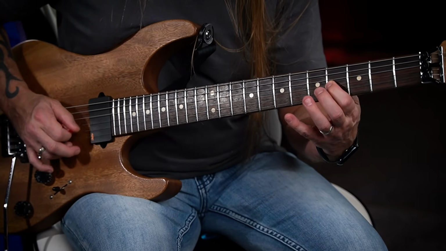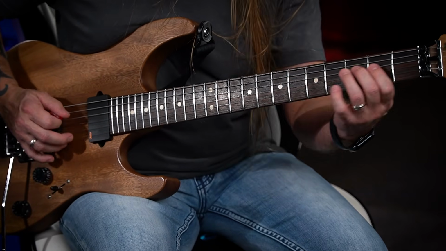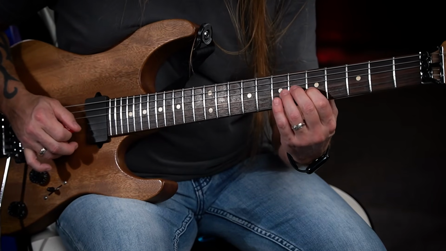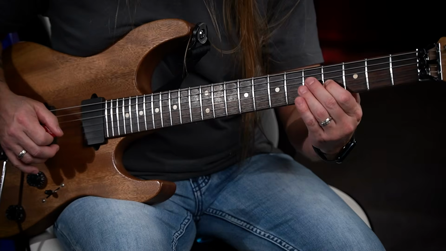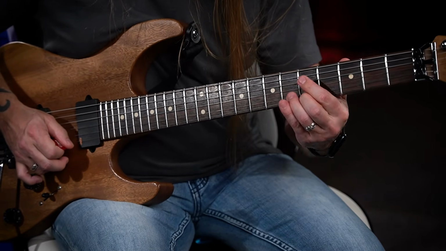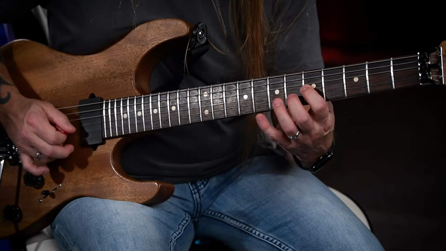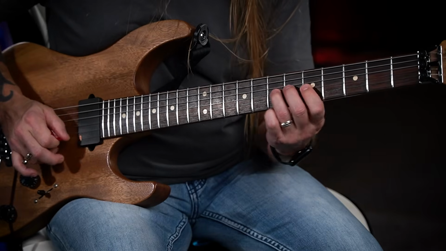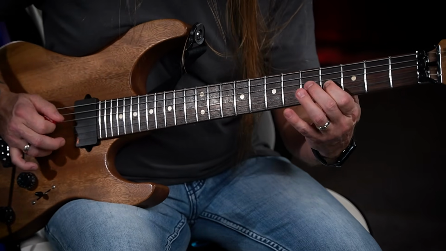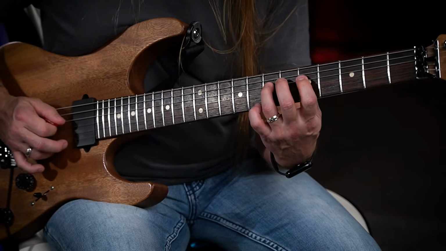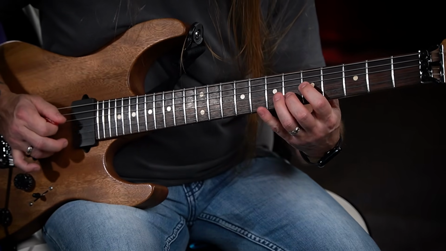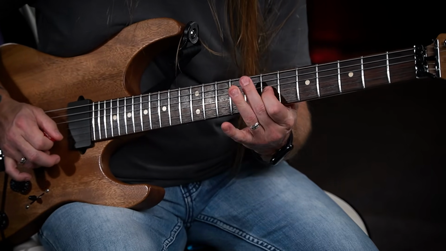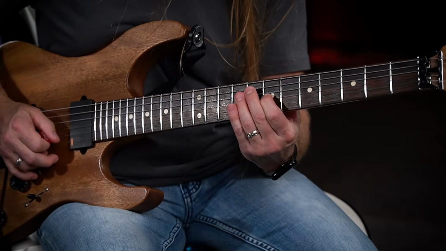Here comes A minor. Here comes F. Back to that G, but here comes E, F, G, minor, F, C, G. Here comes E now. You gotta be careful.